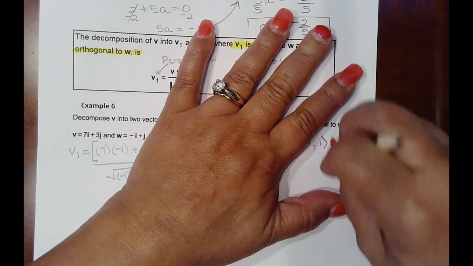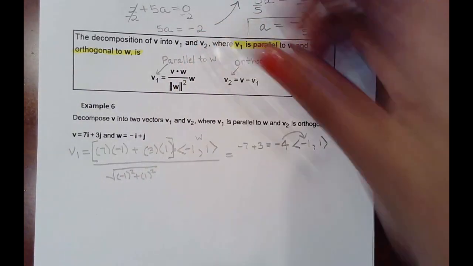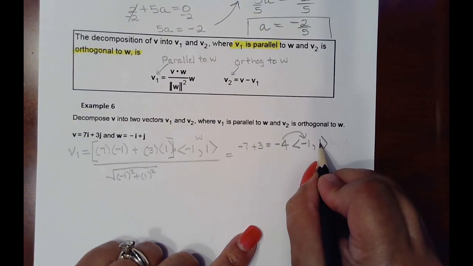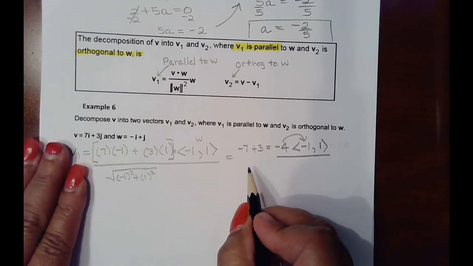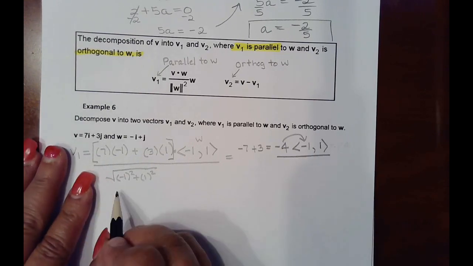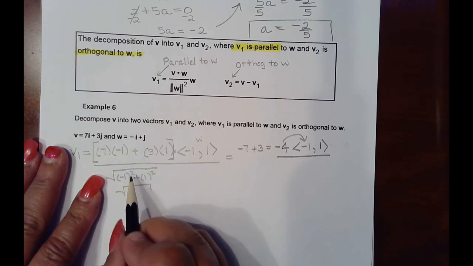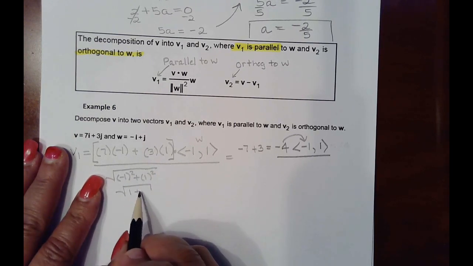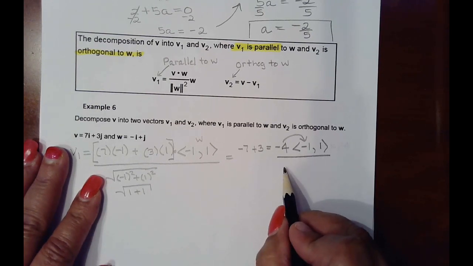No, let me do it this way first. I'm going to do it like this. I'm going to simplify it at the end. It'll be easier. Okay, so we have this at the top. Okay, then at the bottom we have -1 squared is 1, plus this one is 1 squared. That just means that we have square root of 2 on the bottom.